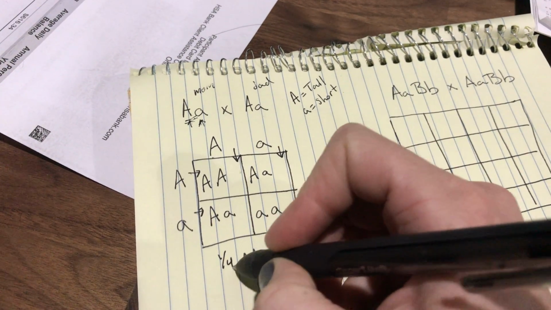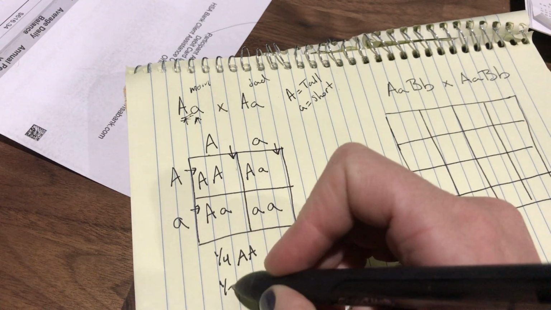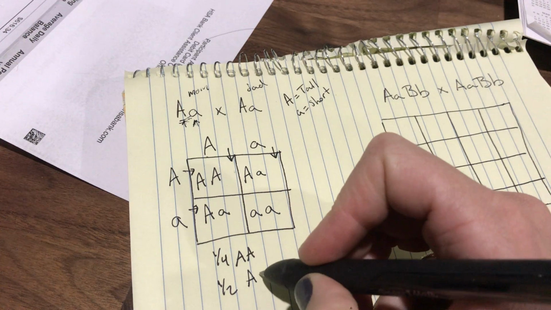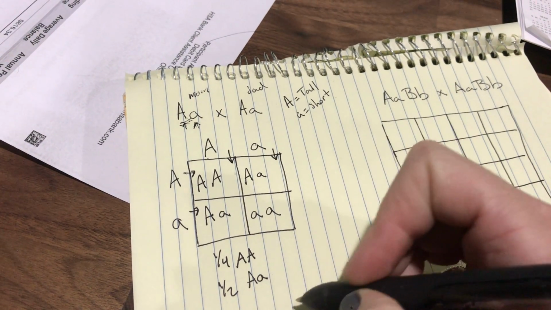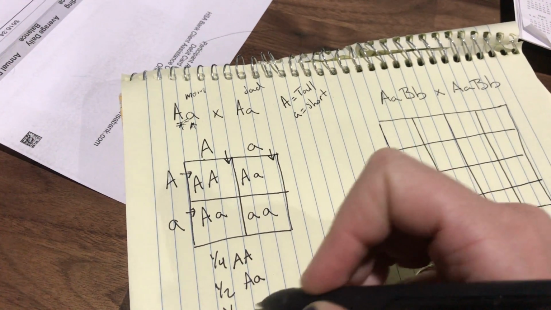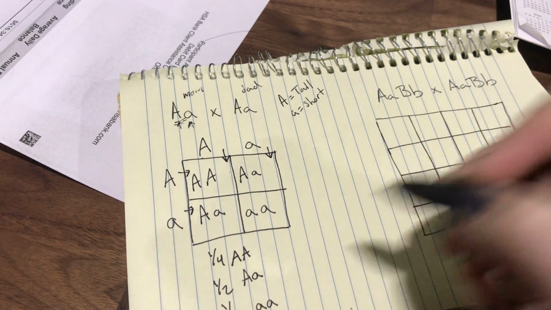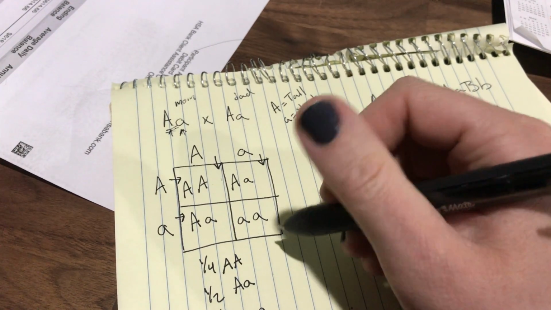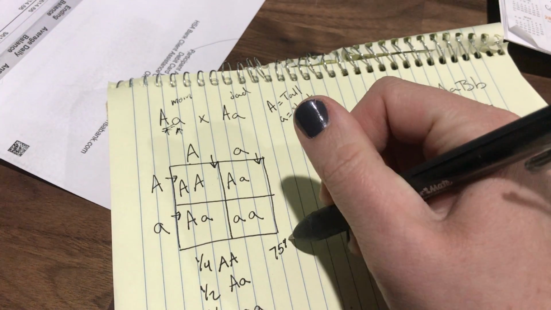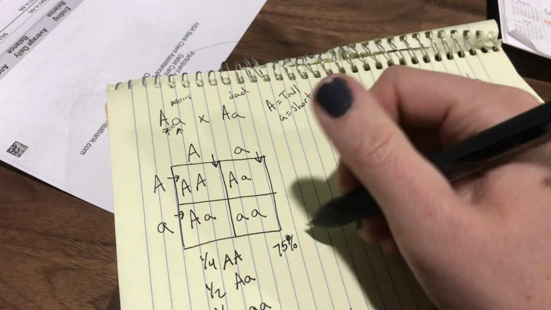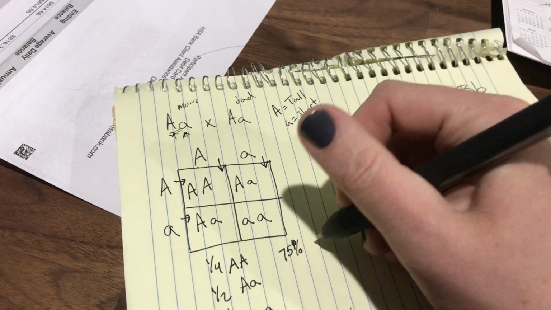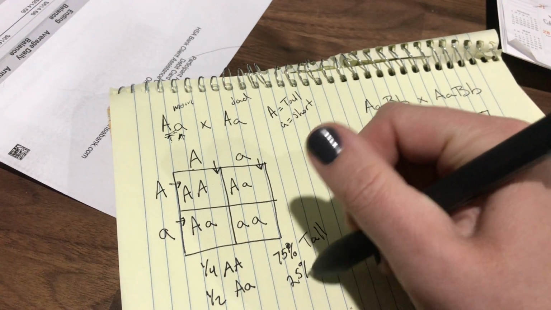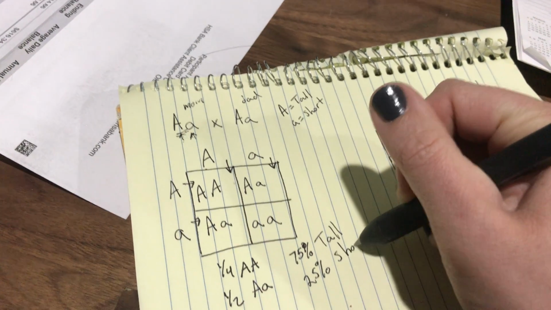So that's 1/4. I've got a 50% chance that their traits will be heterozygous, and then there's a 1/4 chance that they will be homozygous recessive. So there is a 75% chance that these parents will have a tall child, and there's a 25% chance that they will have a short child.